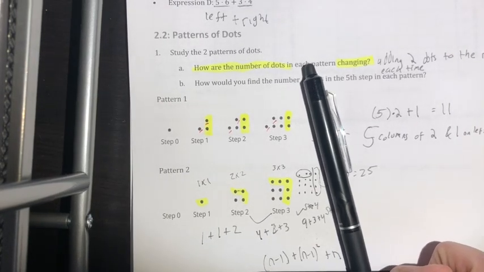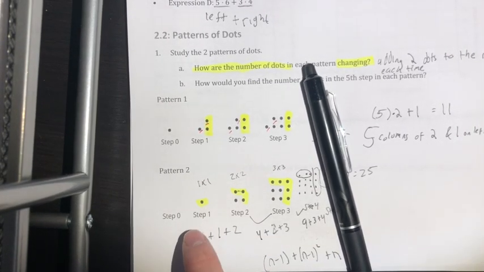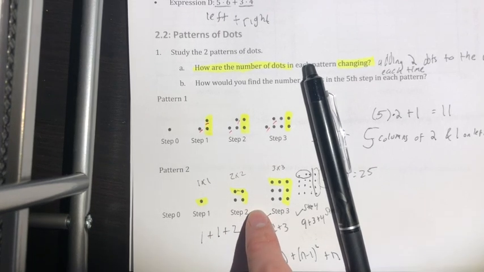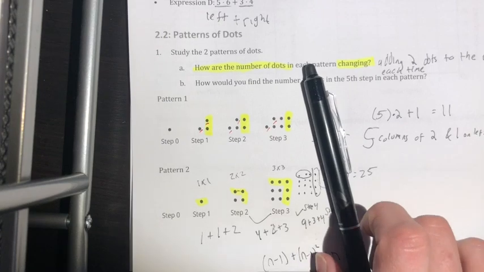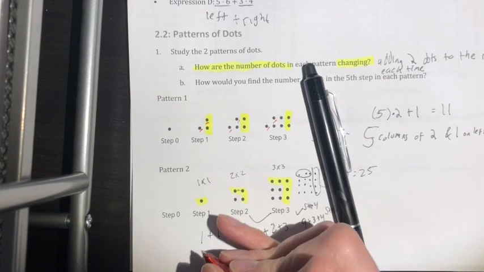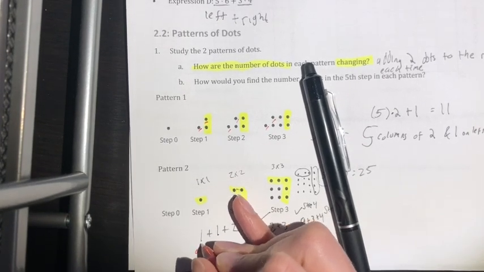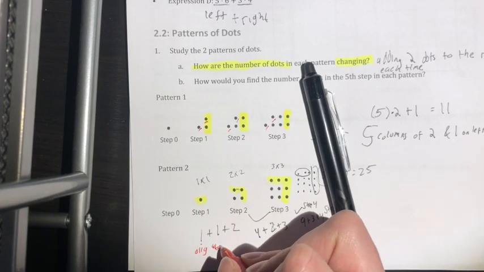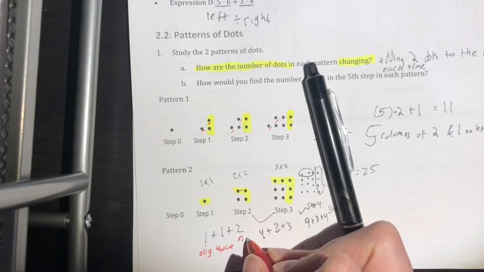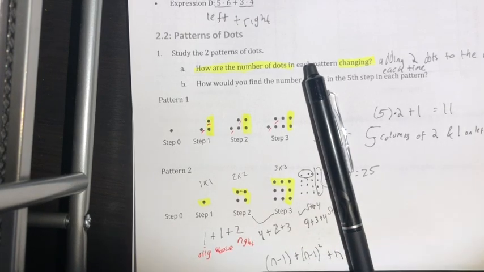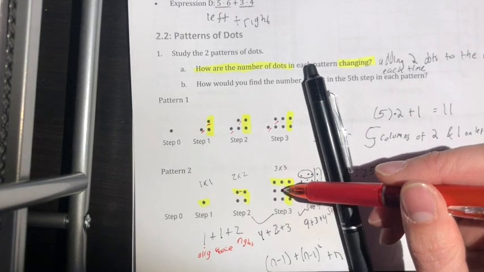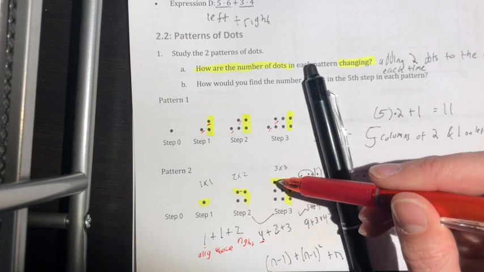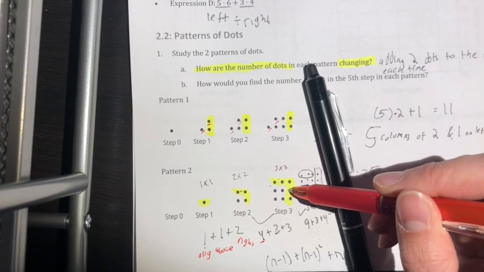So you can think about this as growing by, let's see, if I start at step 2, for example, step 2 is really 4, which is that original 1, plus the 1 above it, and the 2 to the right. And step 3 is stage 2, which is the 4, the original, plus the 2 above, and the 3 to the right.